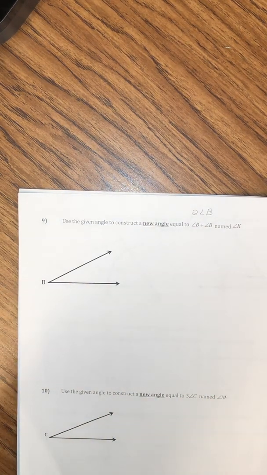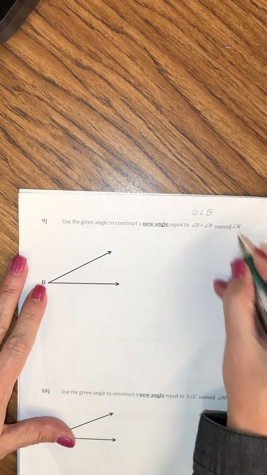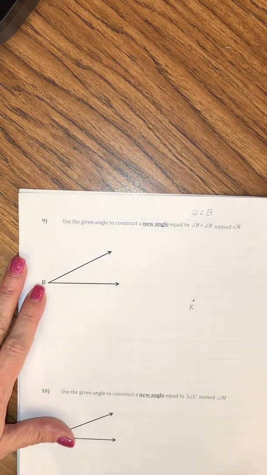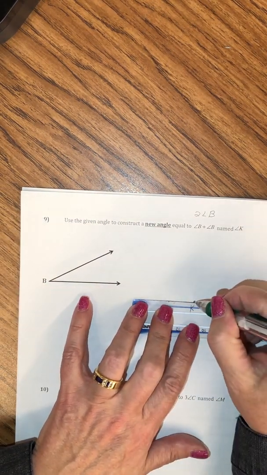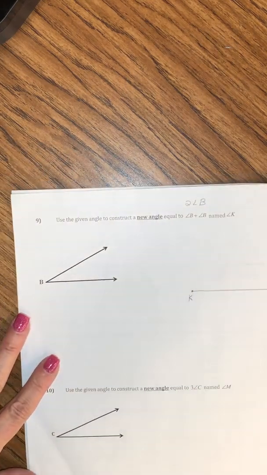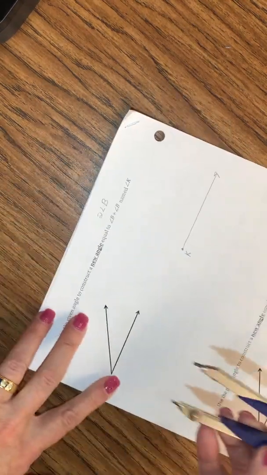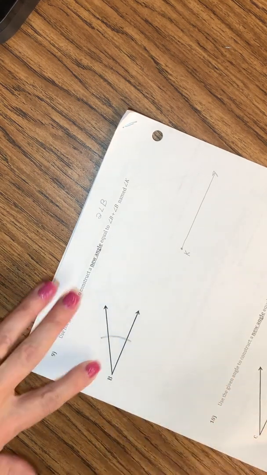The first thing we need to do, just like before, is identify where our vertex K is going to be. So I'm going to go ahead and put it right here. It's going to be K. And draw this base ray. And we do the exact same steps that we did before, where we draw an arc across, then we measure it. I'm going to go ahead and turn this around here. Okay, so I'm going to mark an arc that goes across both those rays.